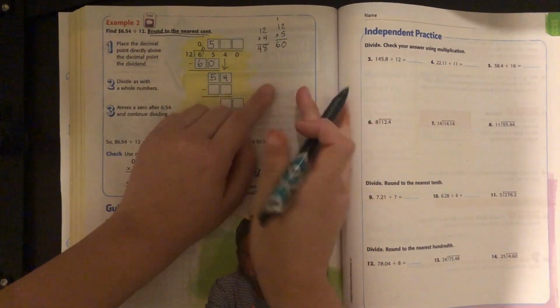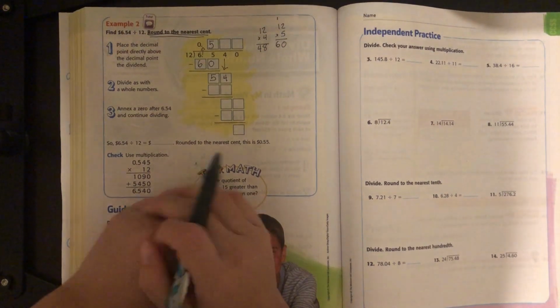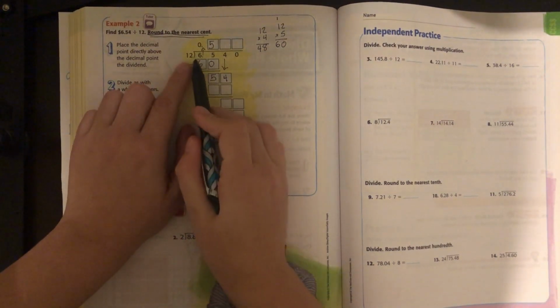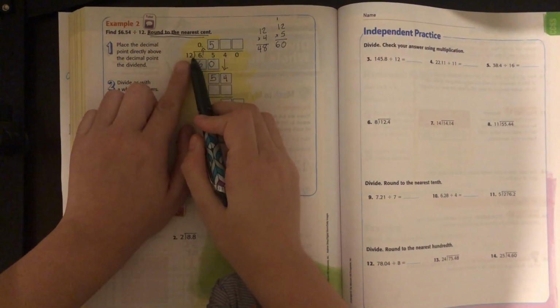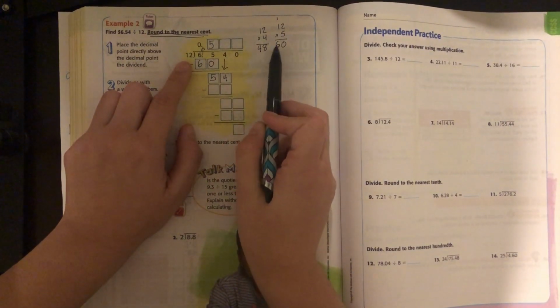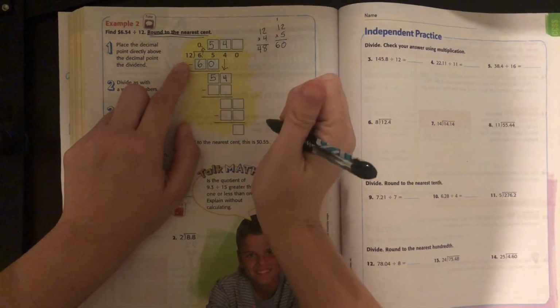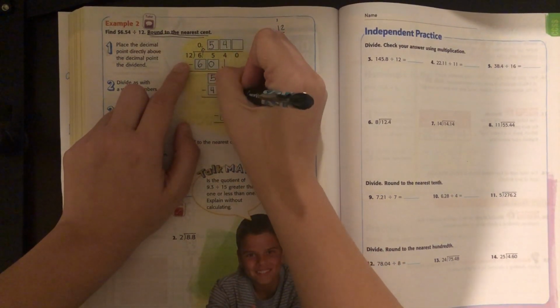One of the reasons I like to have my guess and check off to the side and I don't erase it is because I can use it later on. So I know already that 12 can't go into 54 5 times because that's too high, but it can go in 4 times. And 4 times 12 is 48.